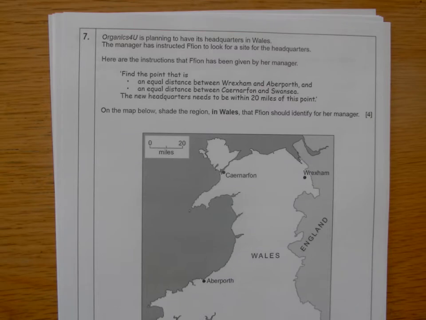Now, usually when we look to get equal distance between two points or two locations, we draw the perpendicular bisector, don't we? So we won't just have a point, we'll have a line, okay? And that's all right, it's okay to do that, because there's going to be another bullet point, and it might help us then to see where the actual location for this Organics for You needs to be.